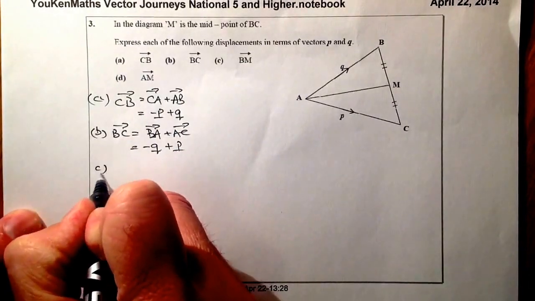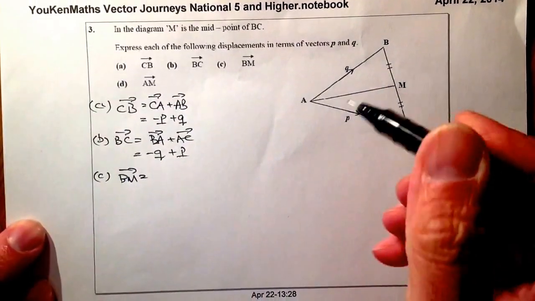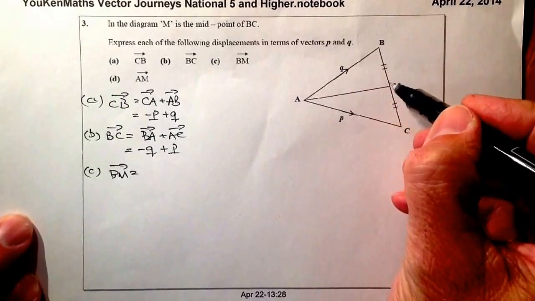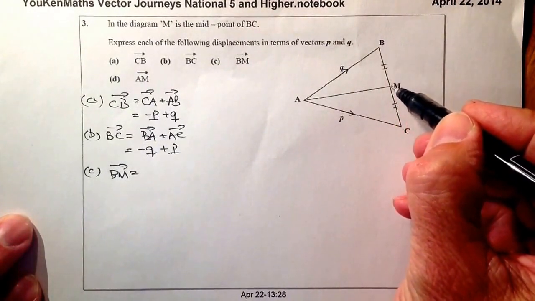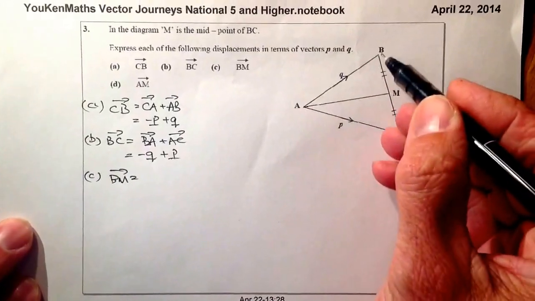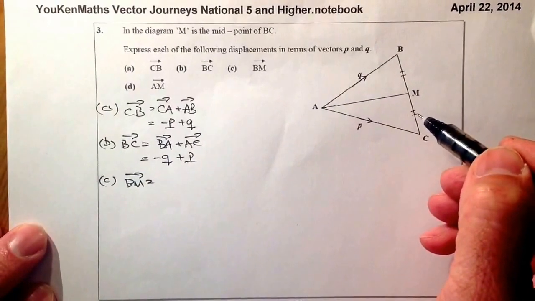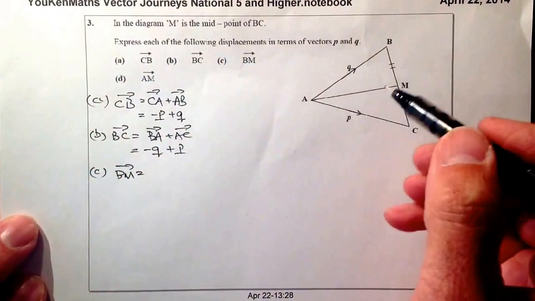B to M next, okay? So if I look at B to M, B to M is just from there to there. So let's see, could I go that way there? Okay, no, not really, because I don't really know what AM is at the moment. In fact, I'm asked for that next.